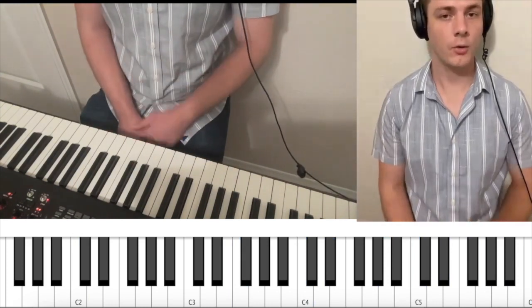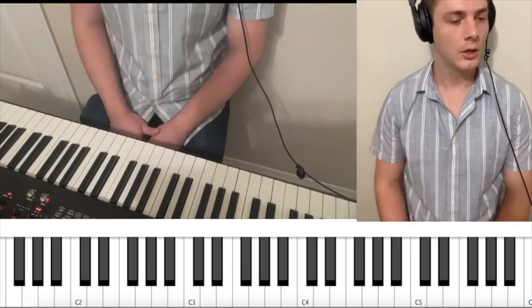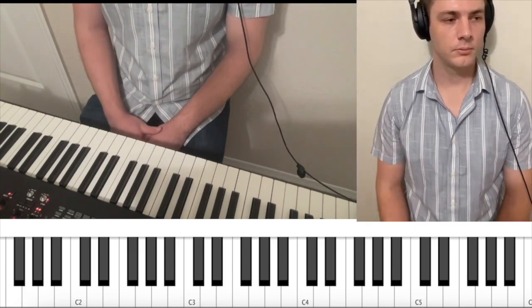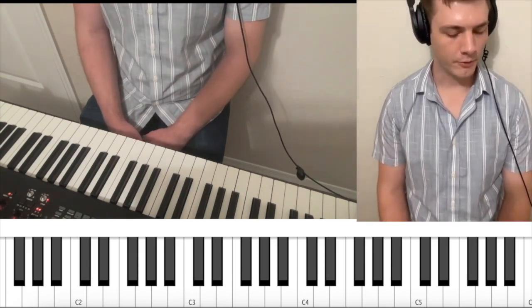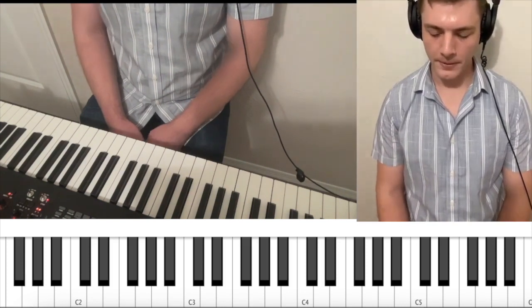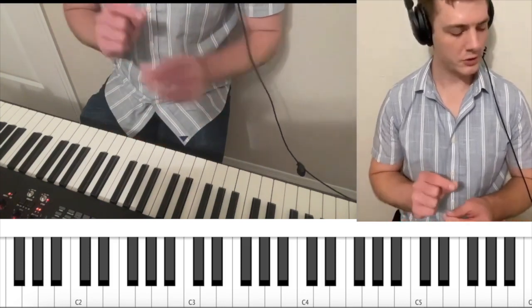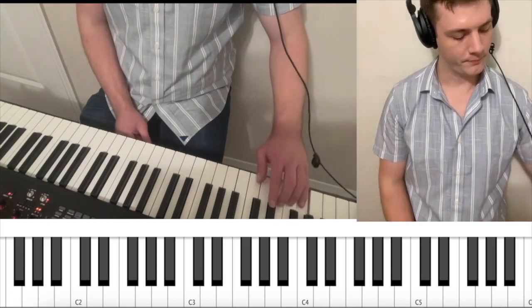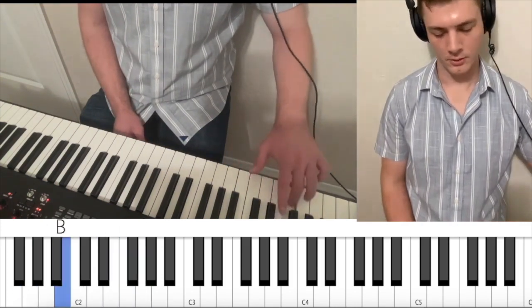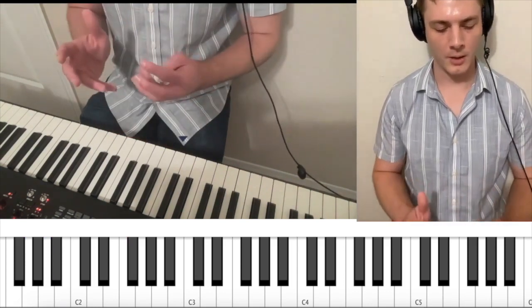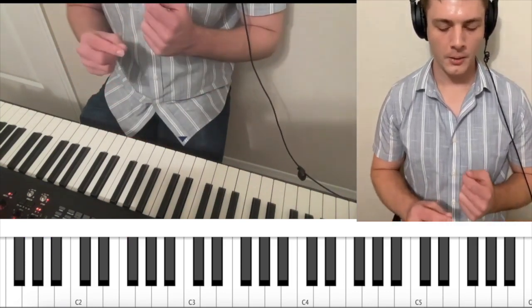Okay, so let's talk about what we heard a little bit. So I played Fly Me to the Moon, which is a kind of jazz standard, pop standard, pretty popular song for quite some time. Now, the first thing I want to address is something interesting that I played here called a walking bass line with my left hand.